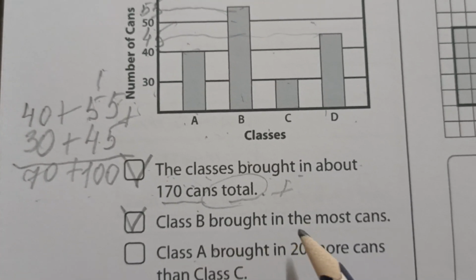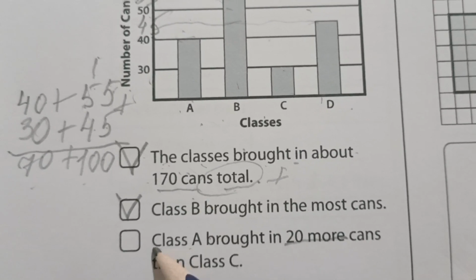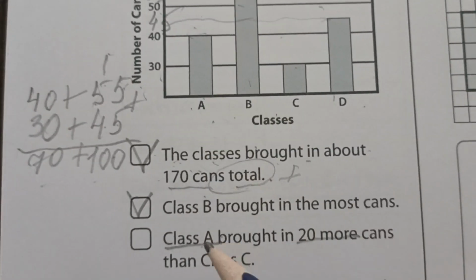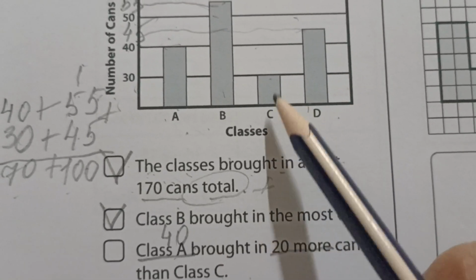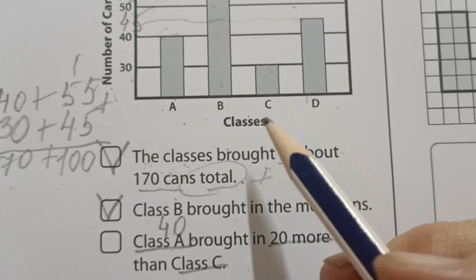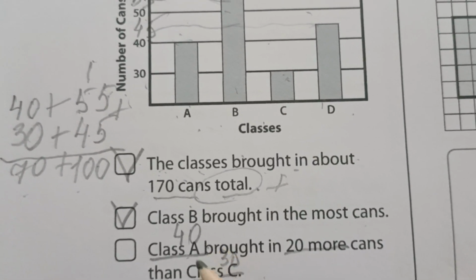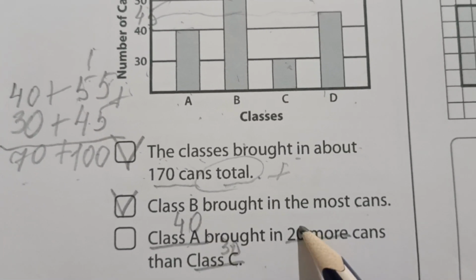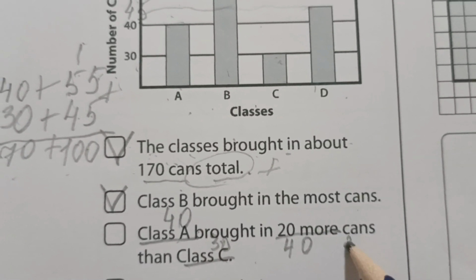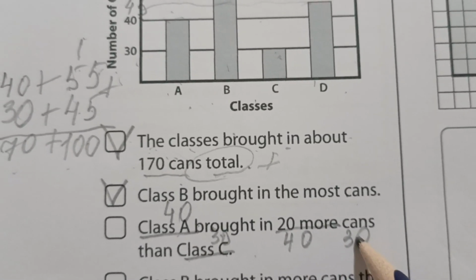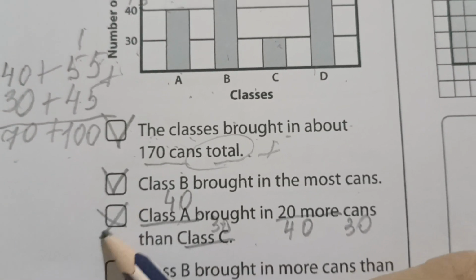Class A brought in 20 more cans than class C. Okay, so underline class A and C, this is 40. Class C, underline this, you see that this is 30. Okay, 40 and 30. Is it 20 more? If you compare 40 and 30, is it 20 more? No. No, it's only 10 more, but not 20, okay?